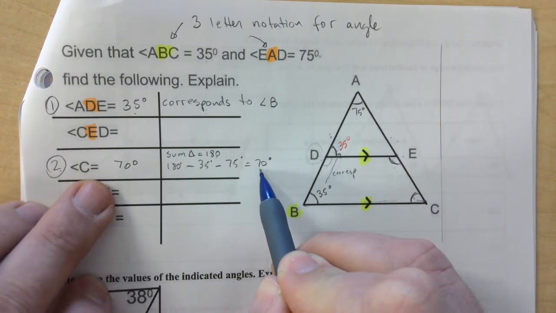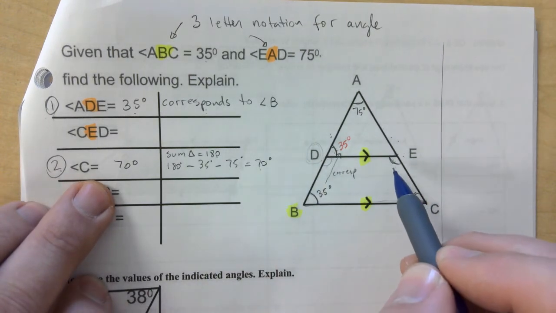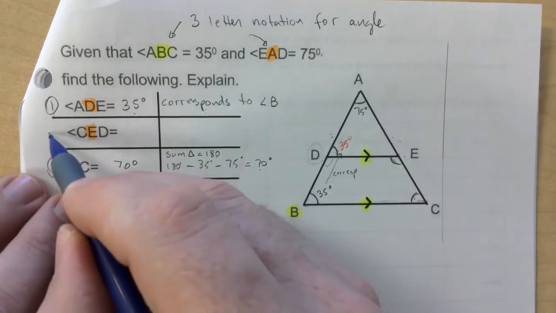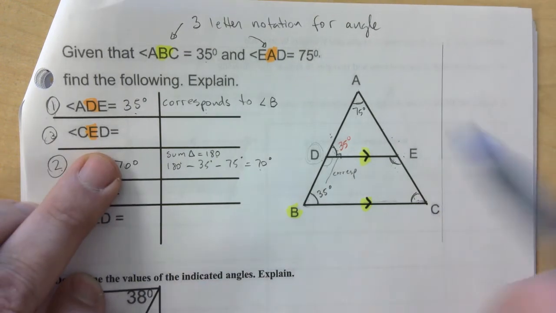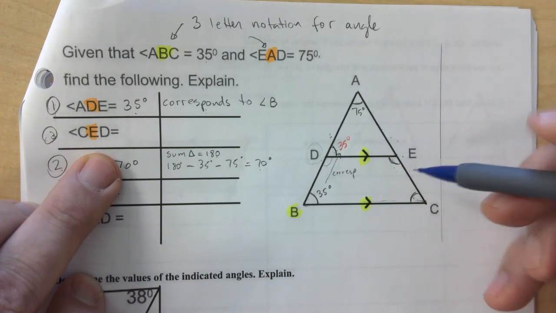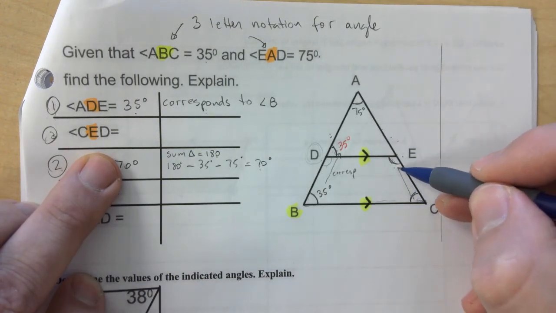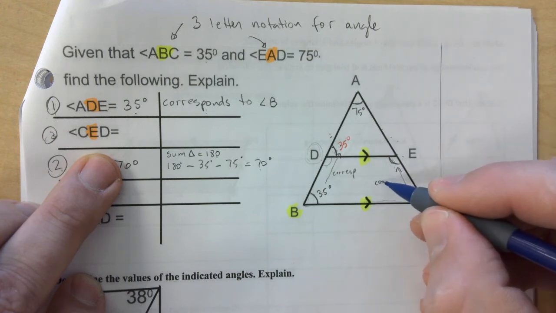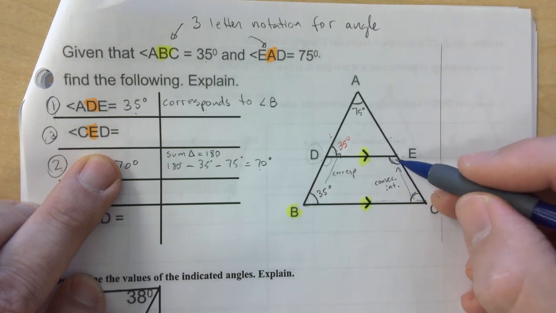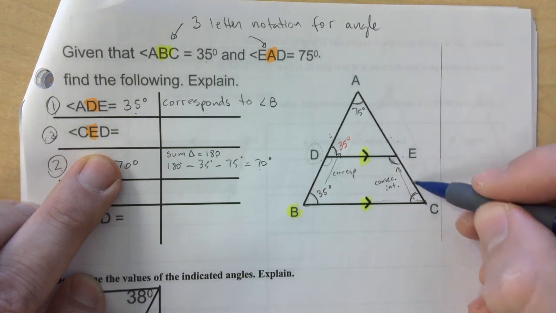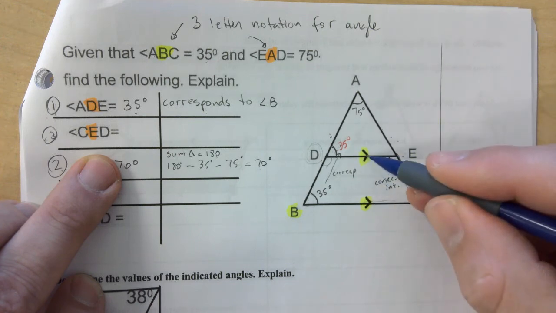Now we can go ahead and find this angle here, which is the one above. That's my third one. What do we know about these two? I can jump, and these are consecutive interior angles, this one and this one, because they're both on the inside along a transversal that connects two parallel lines.